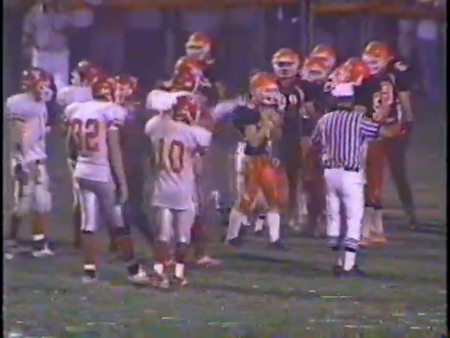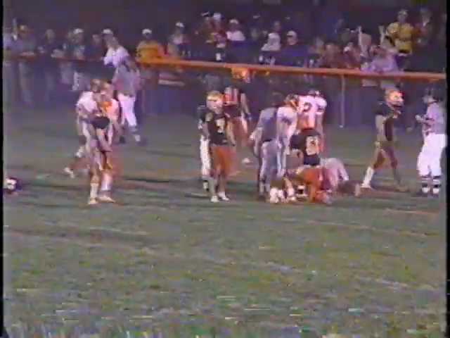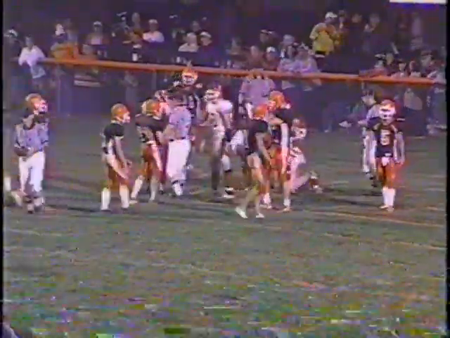And we have an official timeout. And the clock will continue to run. It was not an official timeout. Clock at 11 seconds. Hobart hands it off up the middle, and it's a touchdown for Trimble. 8 seconds remaining in the game. Trimble scores to take the lead.